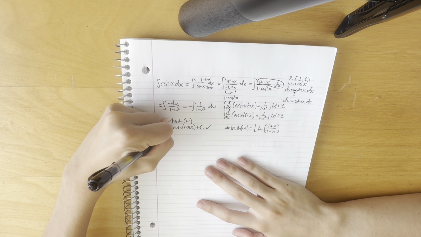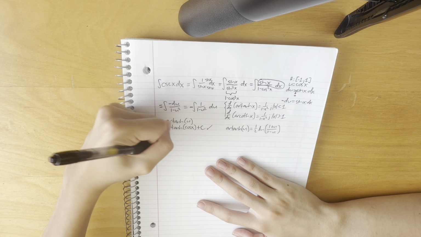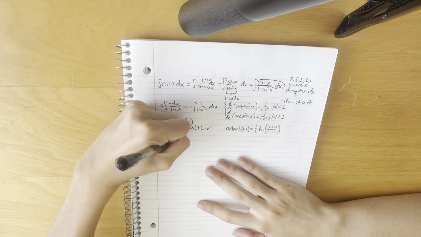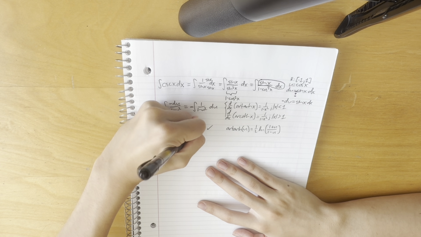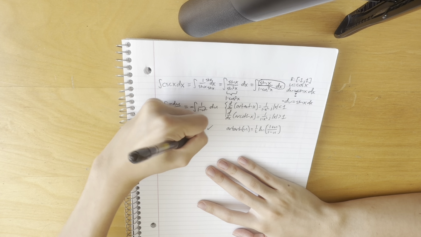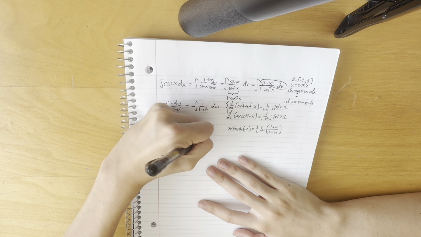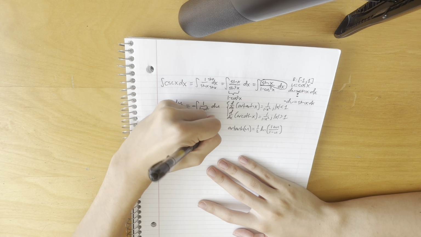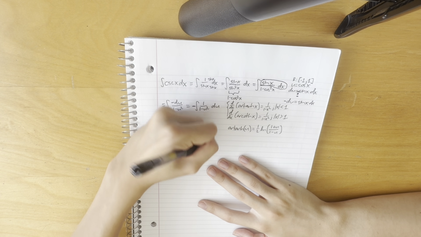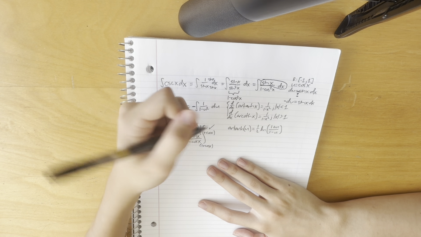So we have, I'm just going to put the negative on the outside like this, half natural log of 1 plus cosine of x over 1 minus cosine of x. Multiply top and bottom by 1 plus cosine of x, the conjugate of the denominator. Same thing.